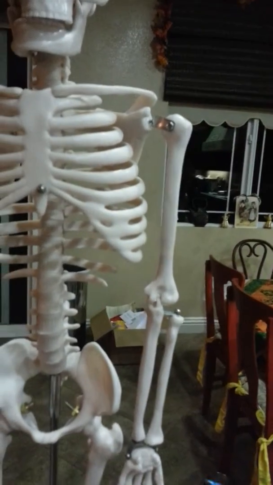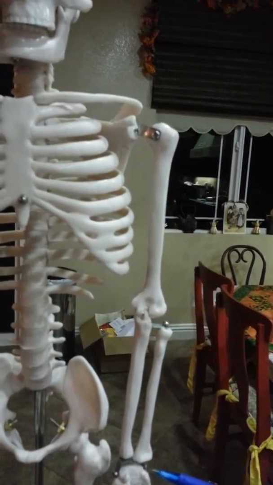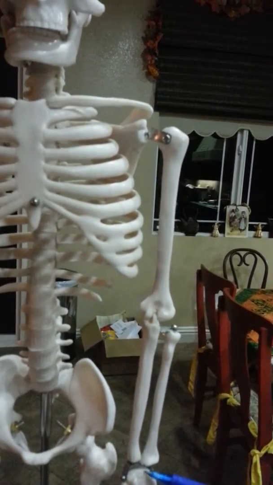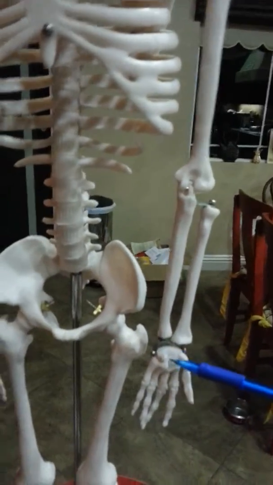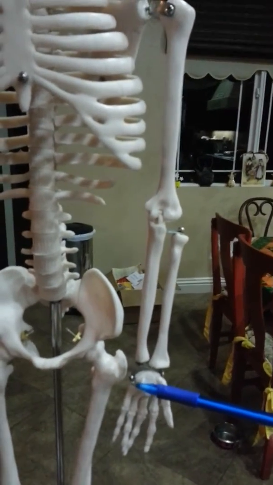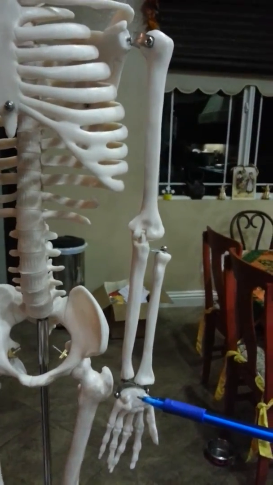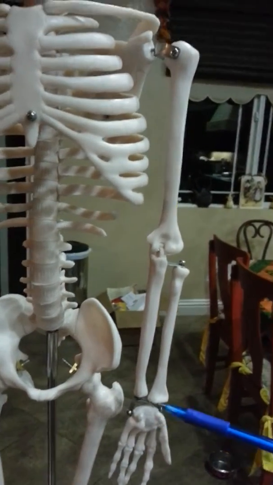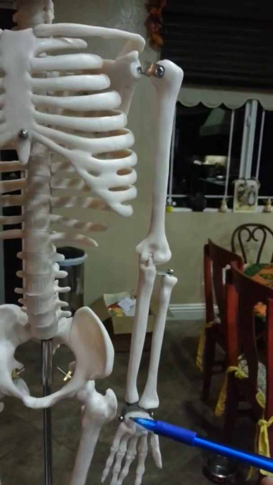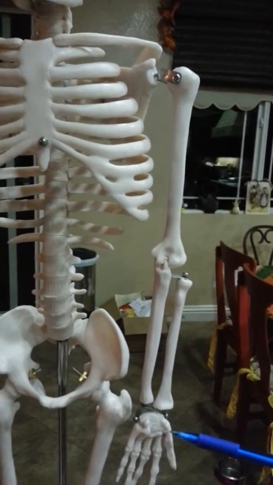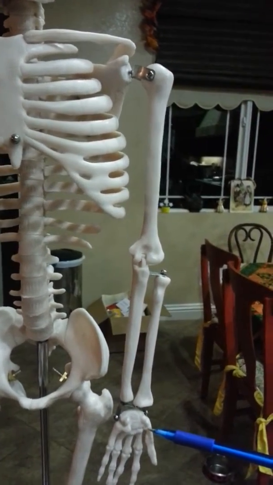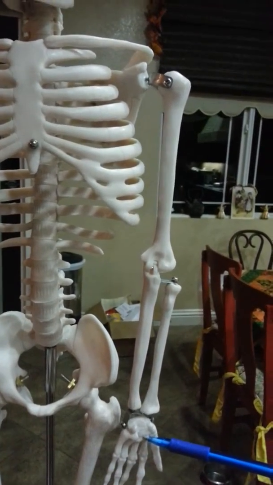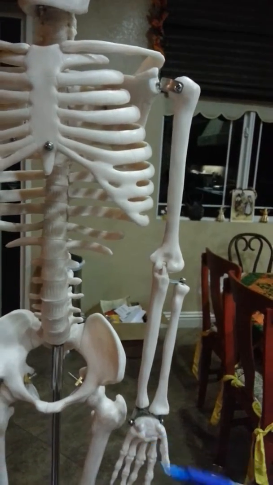Now on to the carpus, and it is the scaphoid, the lunate, the triquetral, and the pisiform. Or, I'm sorry, the pisiform. And then the next row is the trapezium, the trapezoid, the capitate, and the hamate.